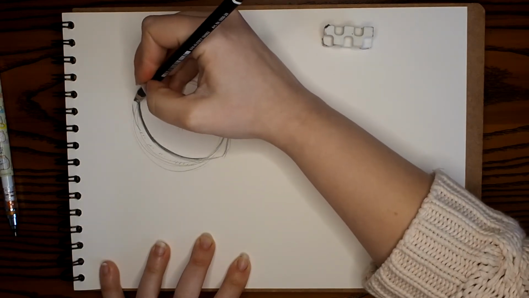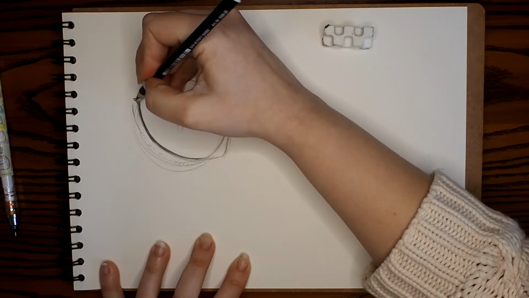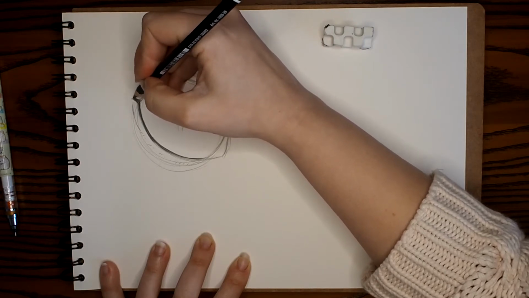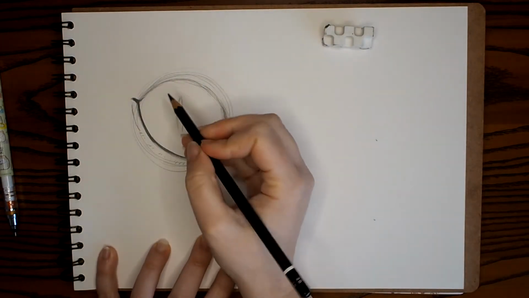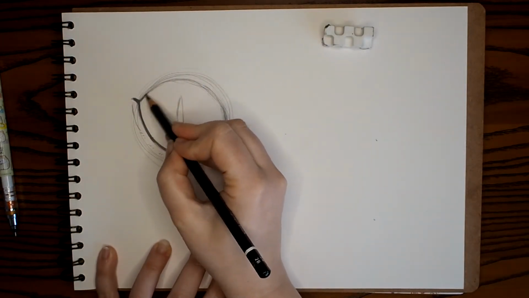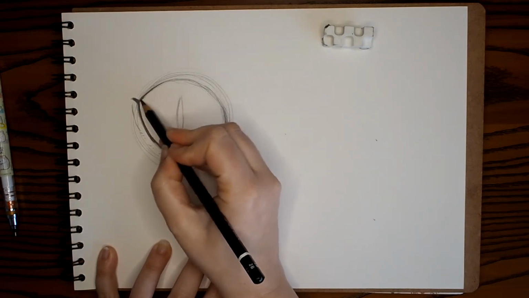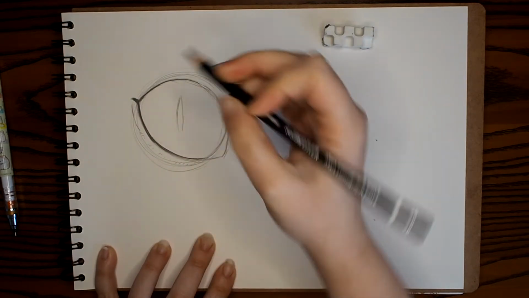Now, the eyelid line kind of goes off at this angle here. It's not eyelashes, this is just the fold of where the two lids meet. Now I'm going to do the same, the upper waterline. Bring it in nice and dark.